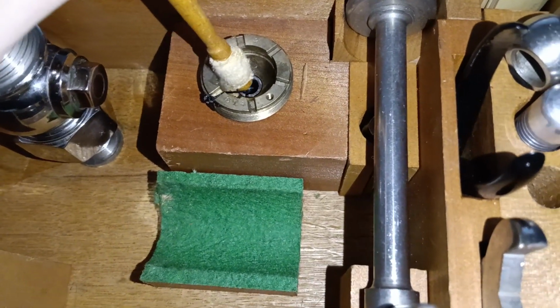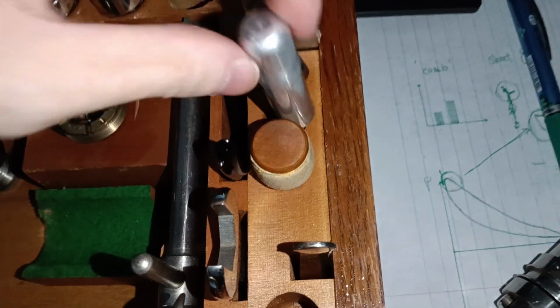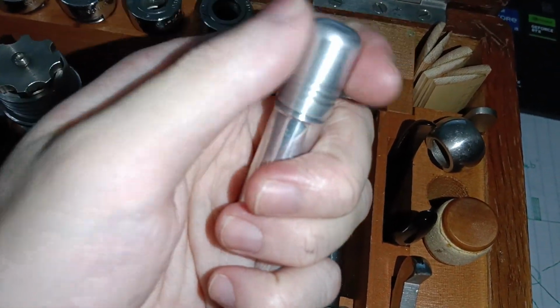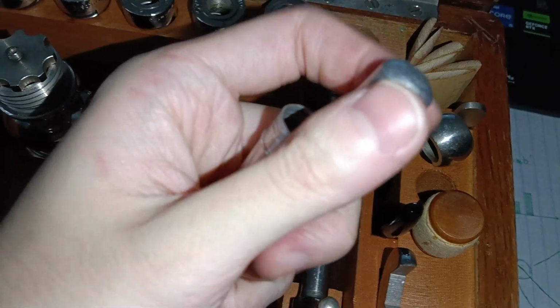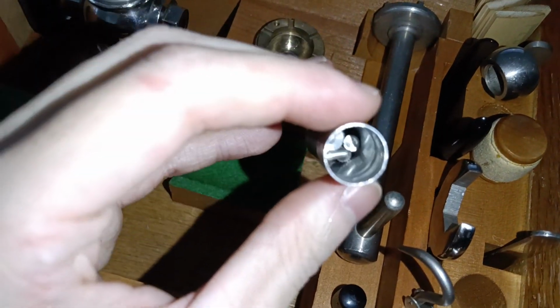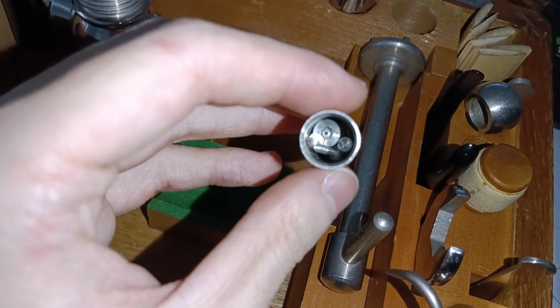Okay, and this is the cleaning rod for the piston liner. What is inside this little box?